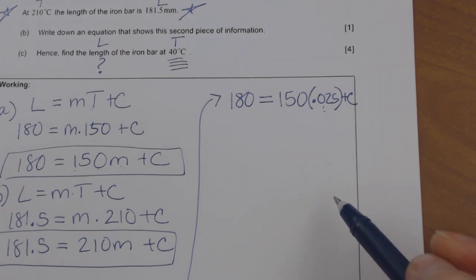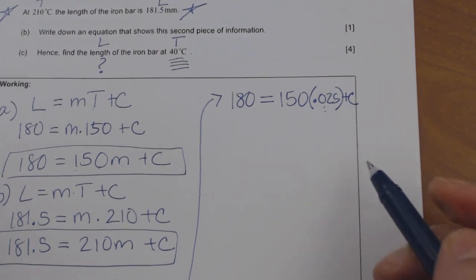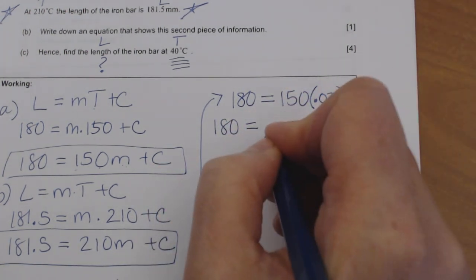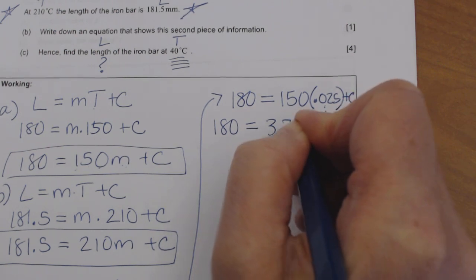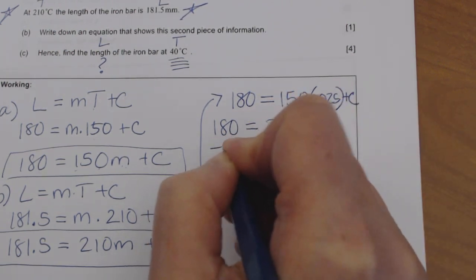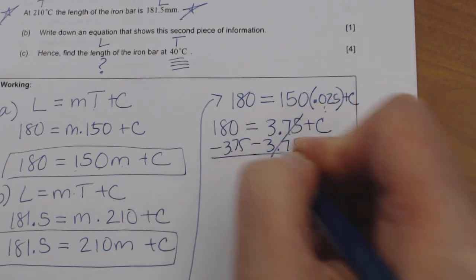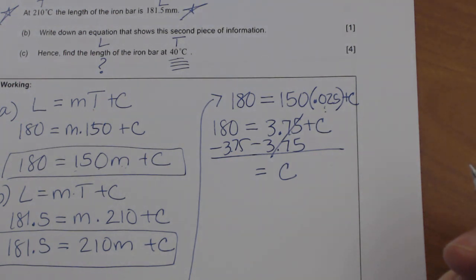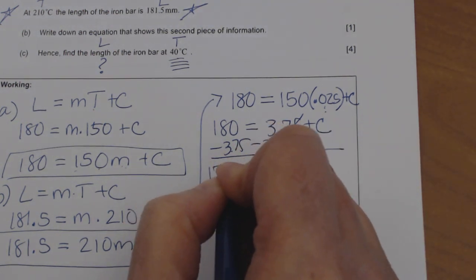Now that I know what my m is, I'm going to be able to find what my c is. So 180 equals 150 times 0.025, which is 3.75, plus c. I can subtract 3.75 from both sides. I'm subtracting because this was plus. So my c is going to equal 176.25.